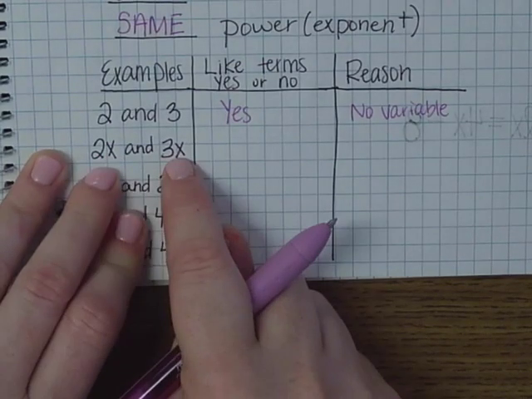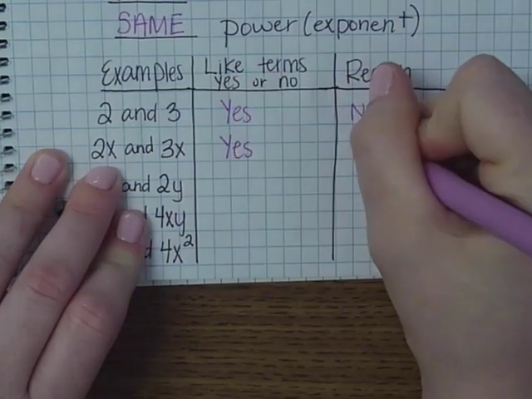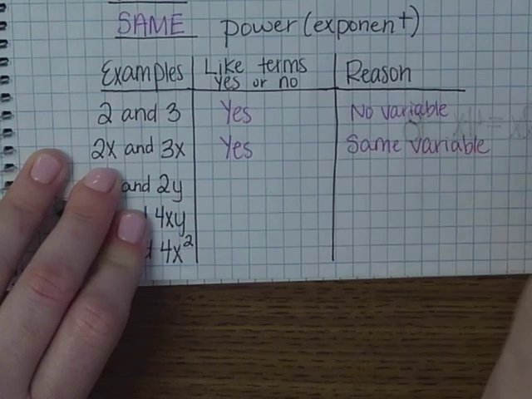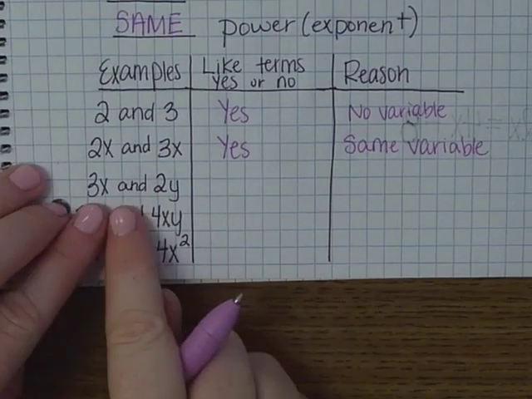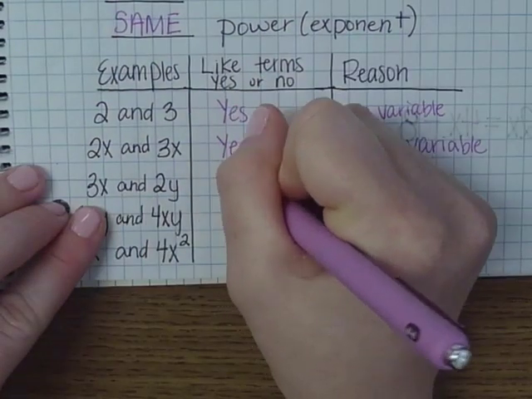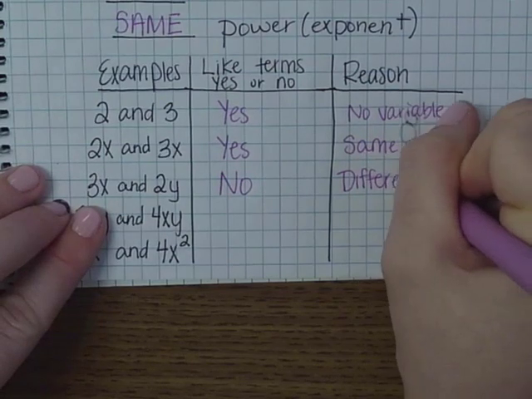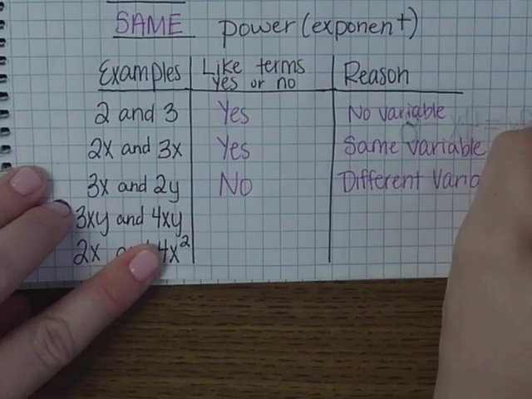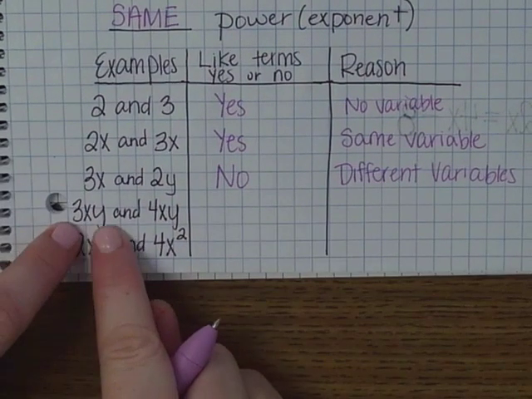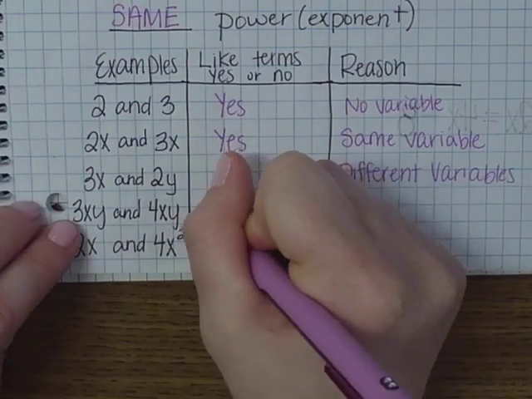So 2x and 3x have the same variable. So same variable is the reason. This one, 3x and 2y. No, those are not the same. Different variables. Okay, 3xy and 4xy. So this is a yes.